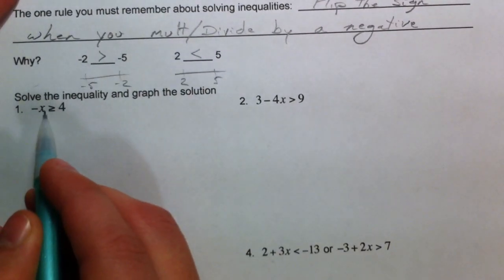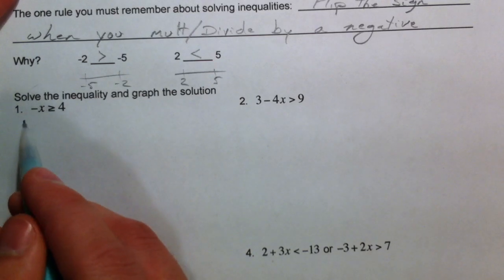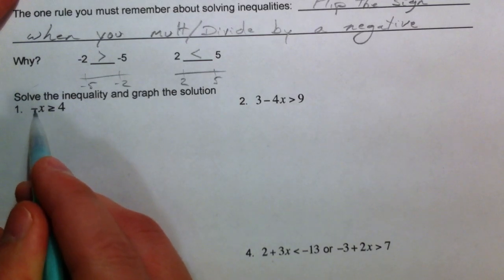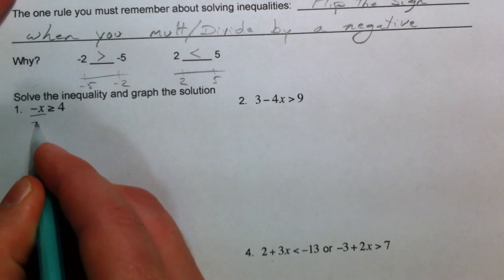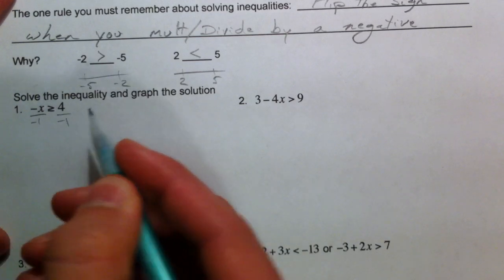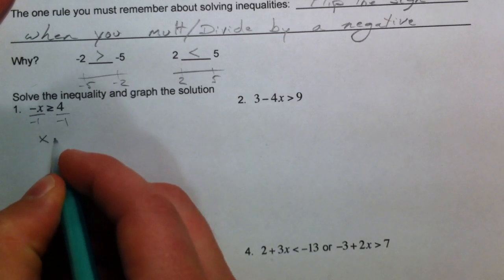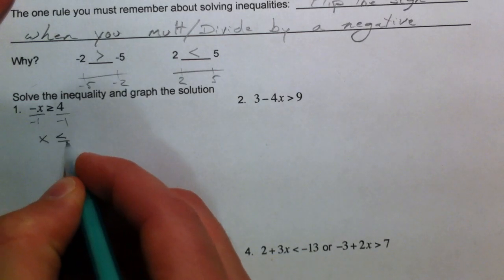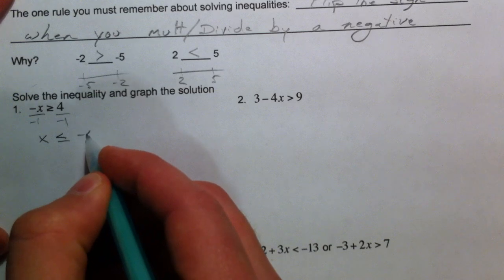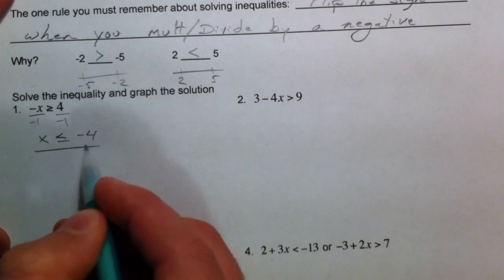And so we have to do the same thing when we're solving inequalities. So take this one for instance. We have a negative x, and so to get rid of this negative, you can think of it as dividing by a negative or multiplying by a negative 1, which has the same effect. So x is less than or equal to negative 4. And we're set with that.